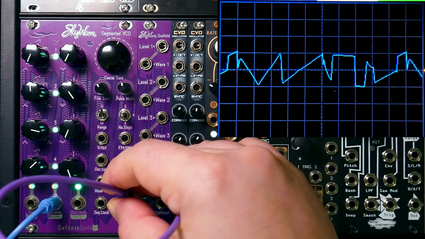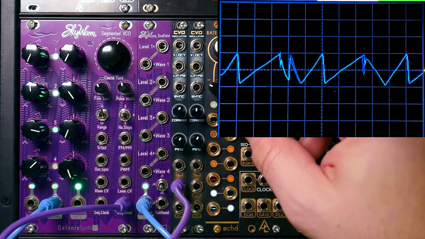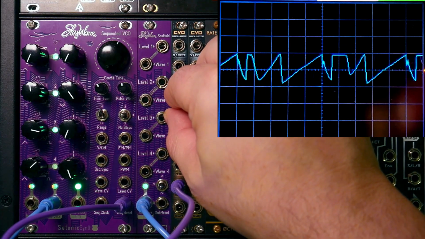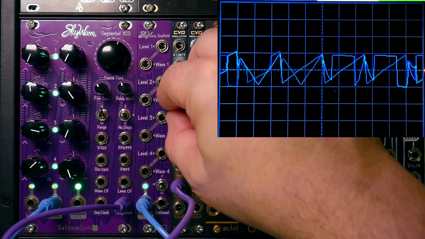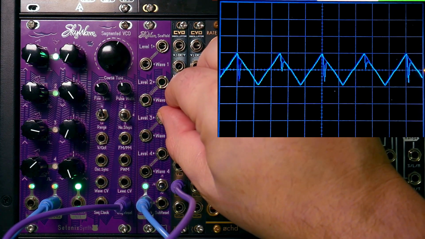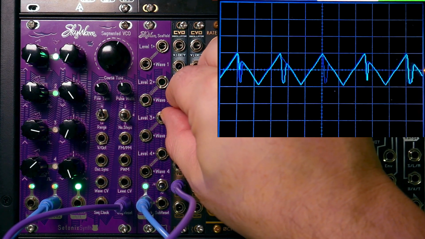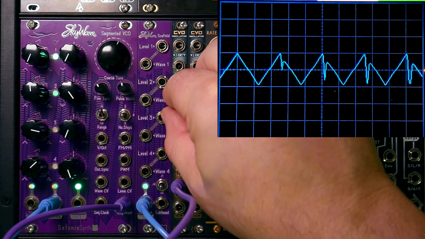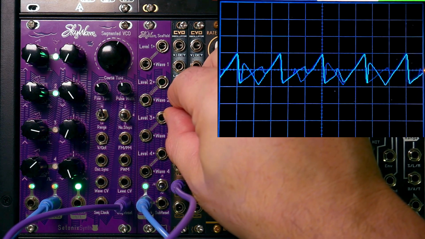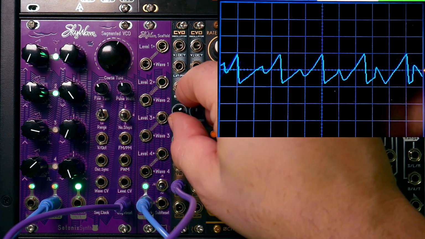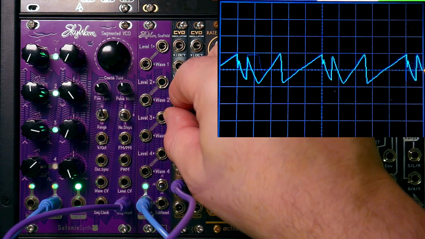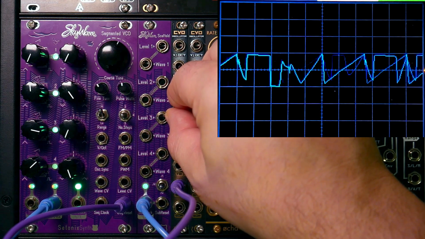But we could also reset our sequence. See, we could kind of bias it to 3 steps, 4 steps, 2 steps, bring it up to just 1 step. That is kind of resetting on itself. So a lot of really cool FM opportunities to be had here.